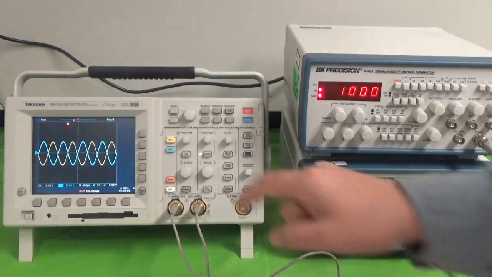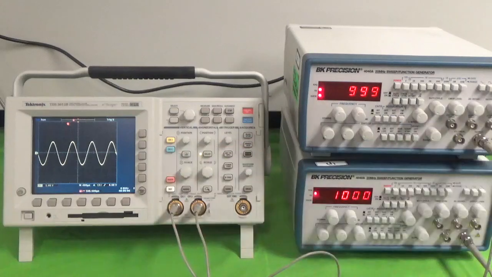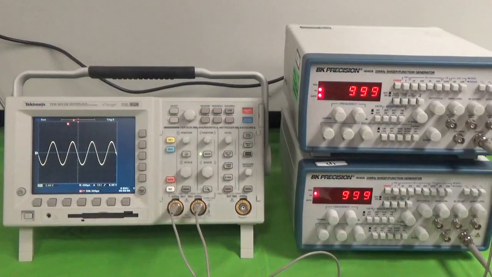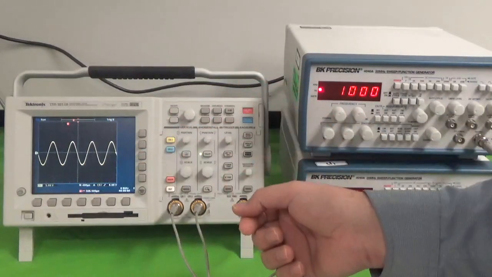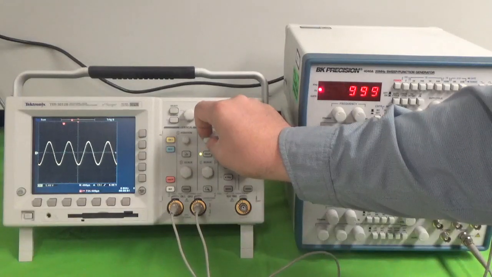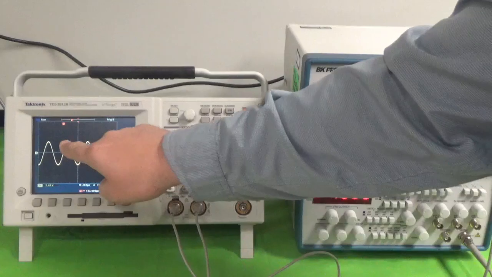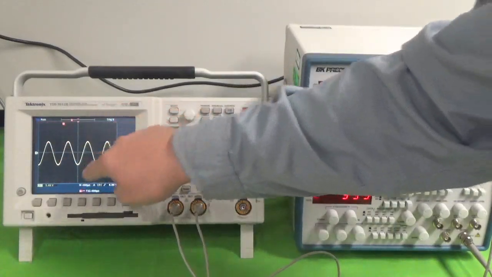Now what I will do, I will remove this signal and continue to work with the yellow one. So what I will do, simply, it is not that hard, guys. I need to have like one period. So this is one period from this peak to that peak. I need it to cover the whole screen.